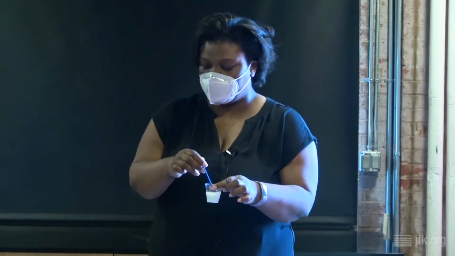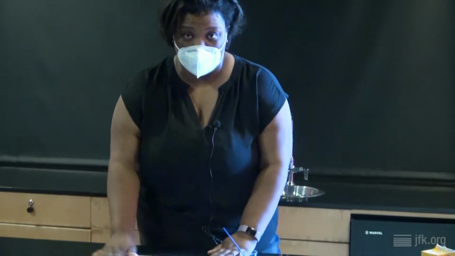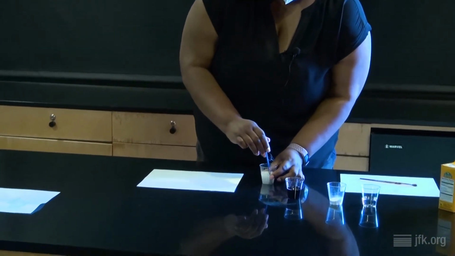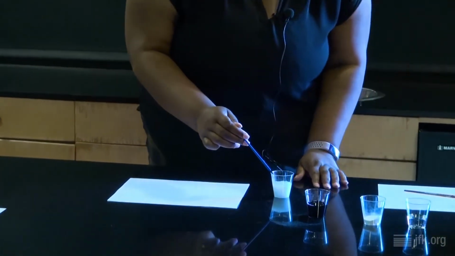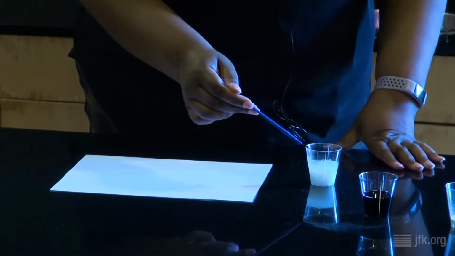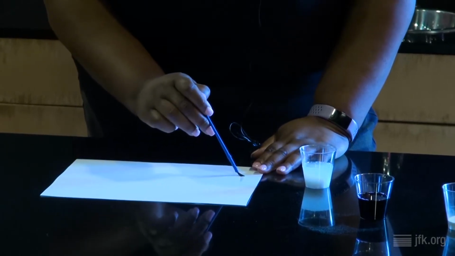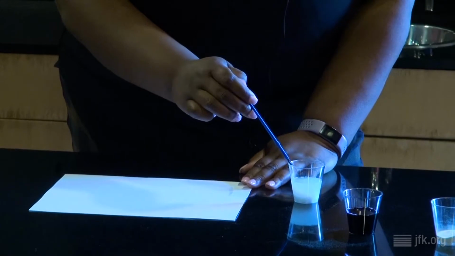And then you are going to take your sheet of paper and you're going to write your invisible message. Now, you want to make sure that you kind of drain your writing utensil. You don't want a lot of liquid on there. Okay? You just want enough to write.